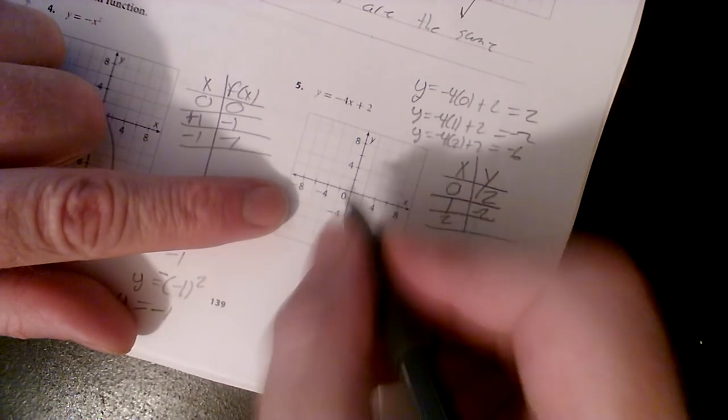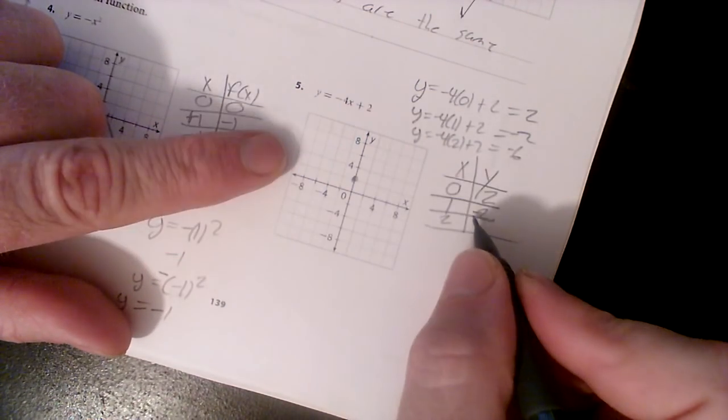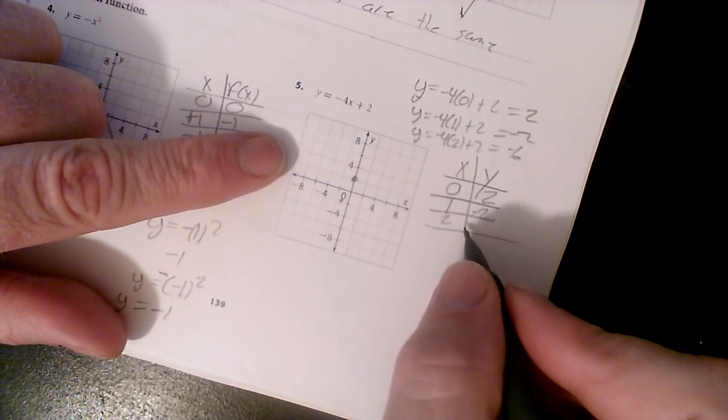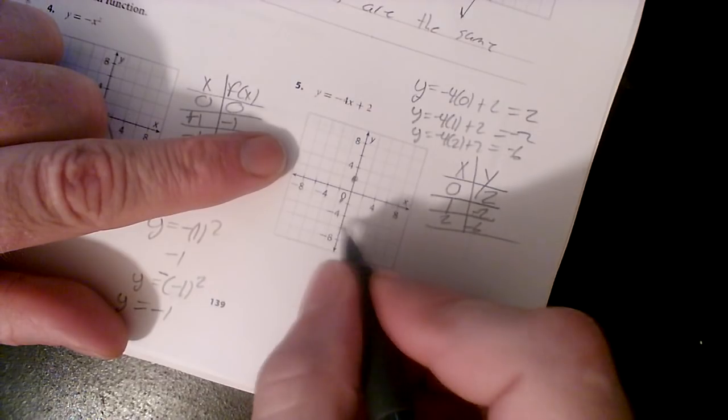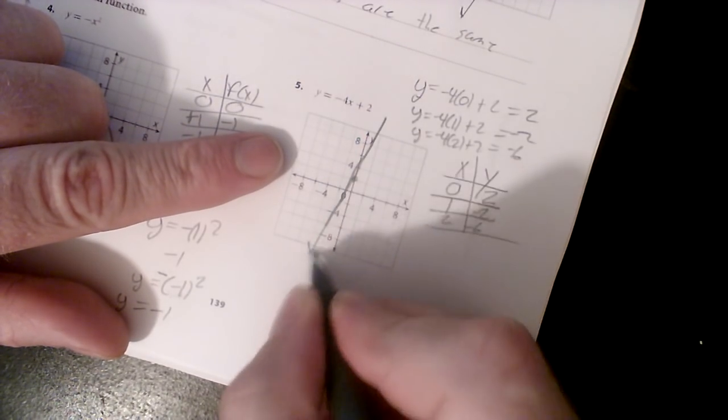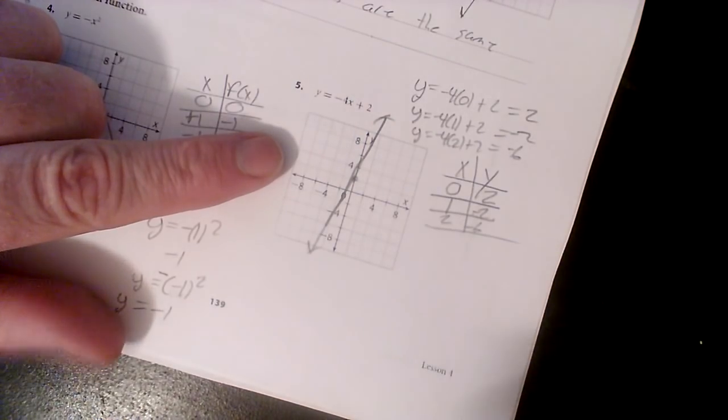I can see something happen. I go to 0, 2, and plot that. There's 0, 2. I go to 1, negative 2, which is right about here. And I go to 2, where we get negative 6, which is right here. I can already see my line forming, and my graph is going to look like that.